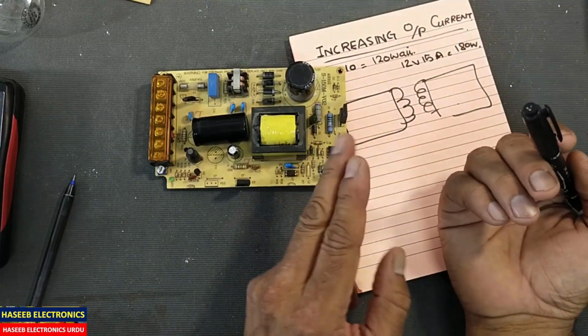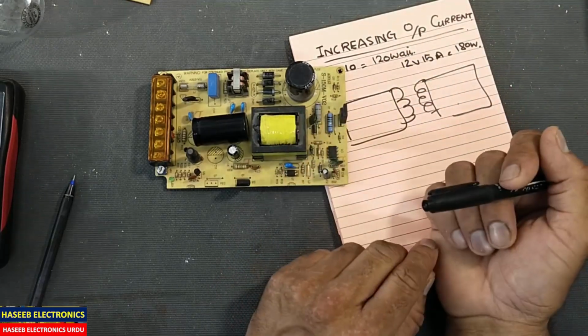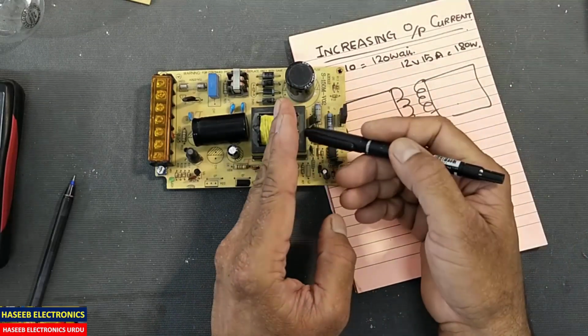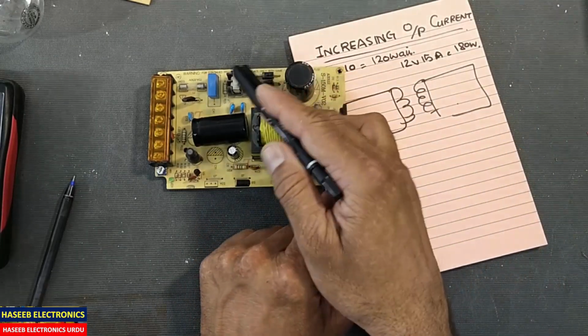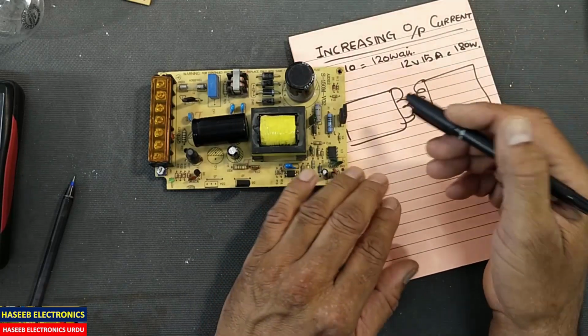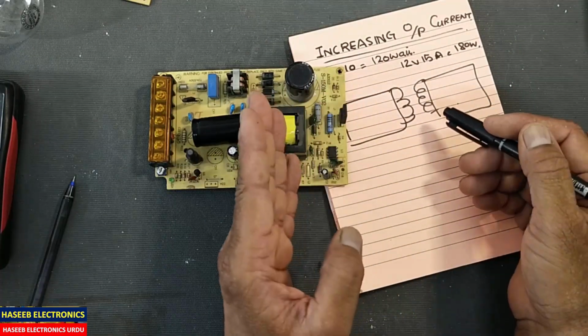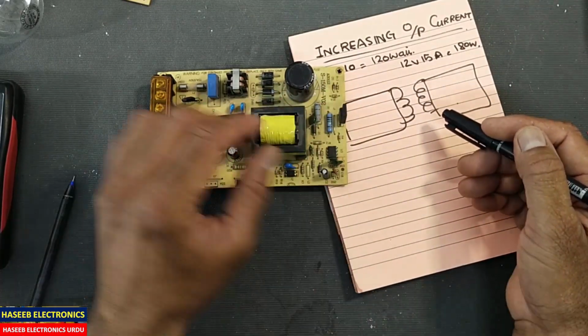We can say for 120 watts, we need 1 ampere current, and all the components are here for that current. They will handle the maximum current, that is the peak current here.